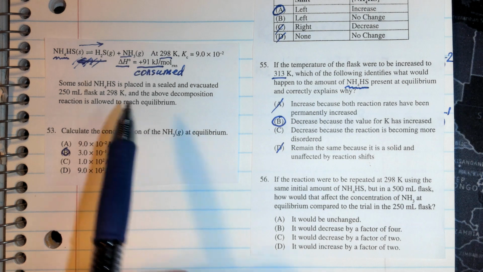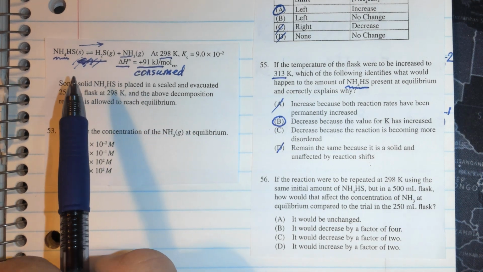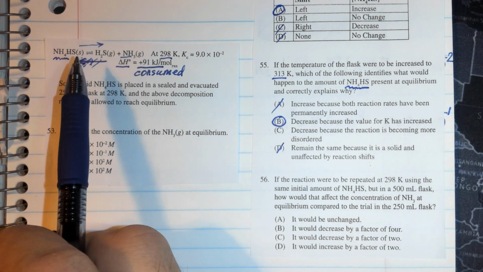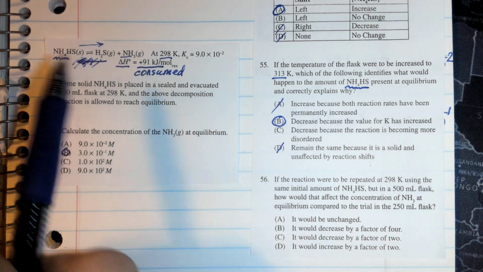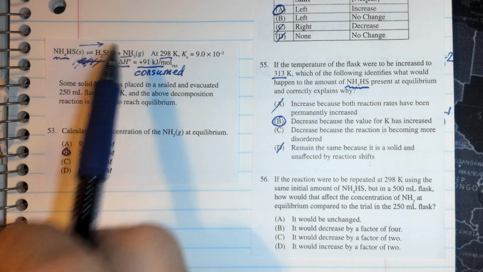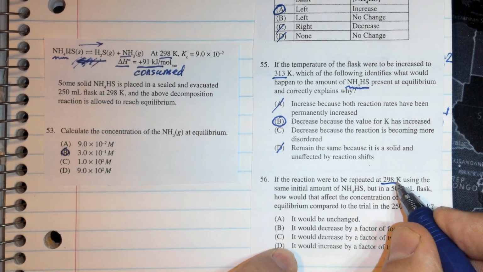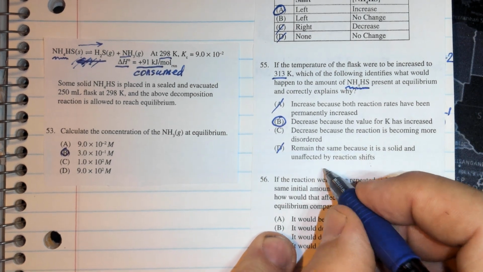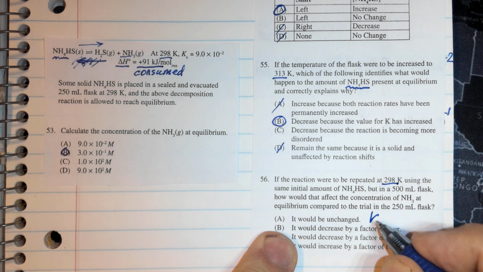So doing everything the same, but in a bigger volume, in a 500 milliliter flask. Okay, so here you're producing gases in the reaction. The temperature is the same. It didn't change, so the equilibrium constant has to be the same. It's not going to change.